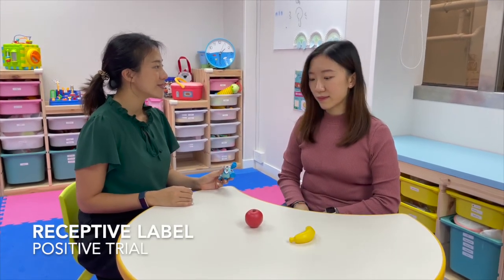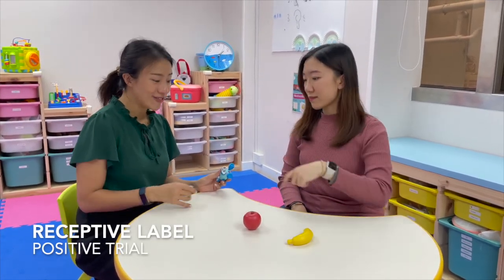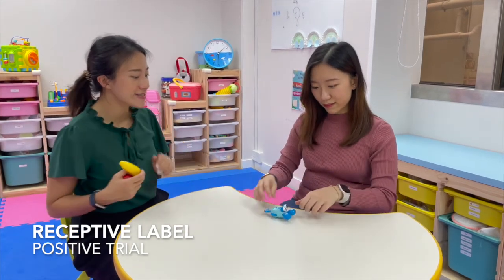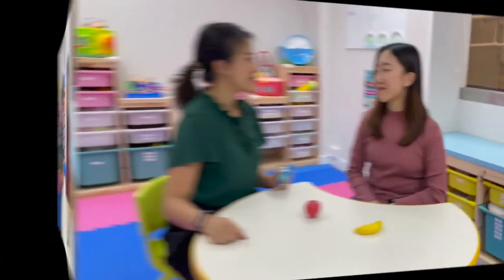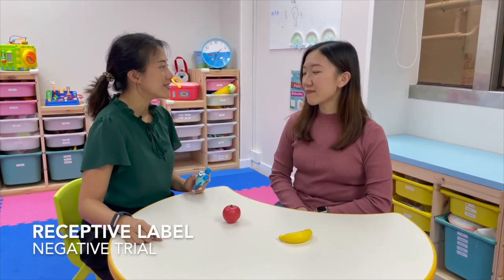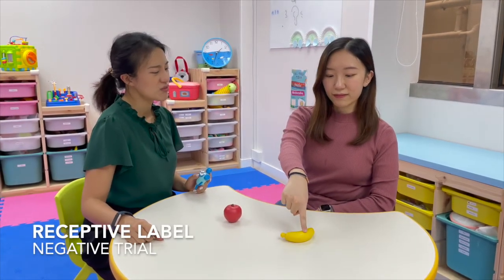Point to apple. Yes, that's apple. Well done. Point to apple. No, that's not the apple.